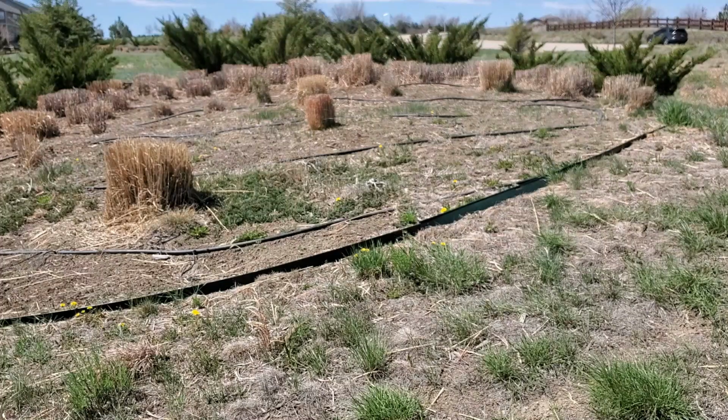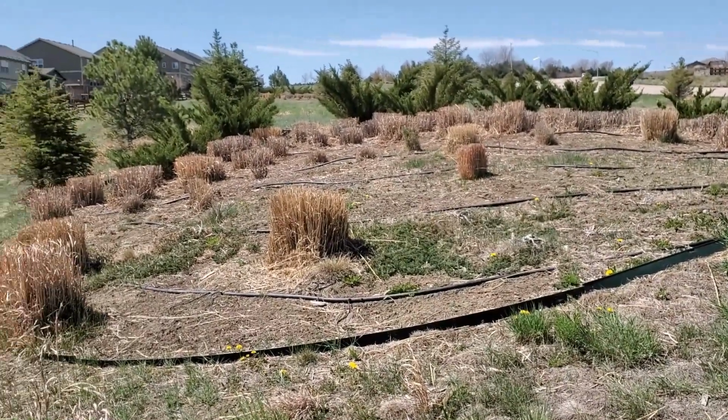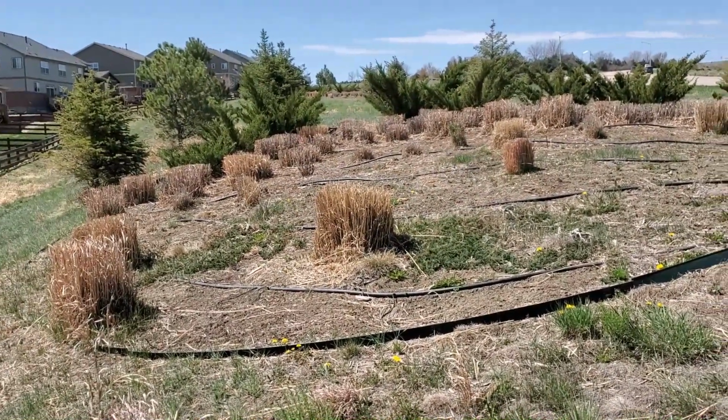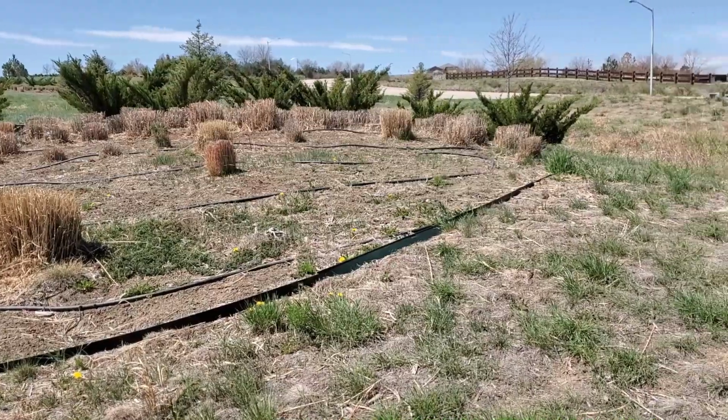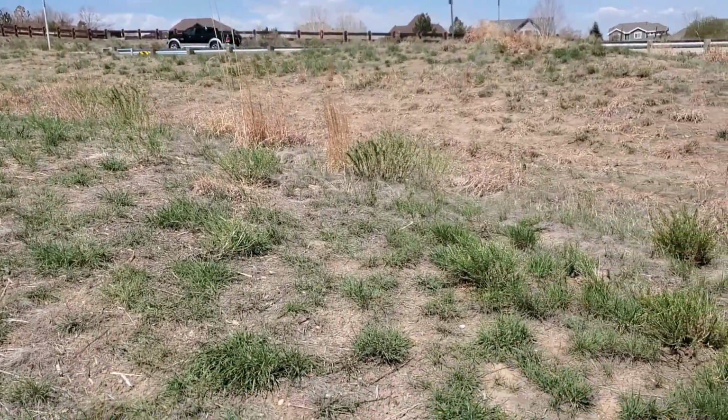We have 3 areas that we're targeting for restoration this year. Unfortunately, a few landscape beds were installed out in the native area. These beds quickly deteriorated, and the drip irrigation caused an explosion of weeds. These beds will be removed and replaced with native species.